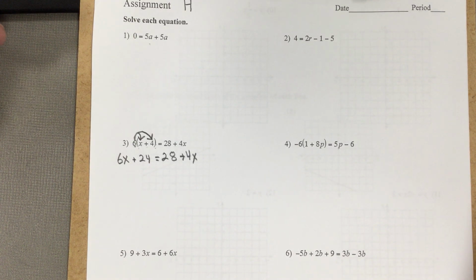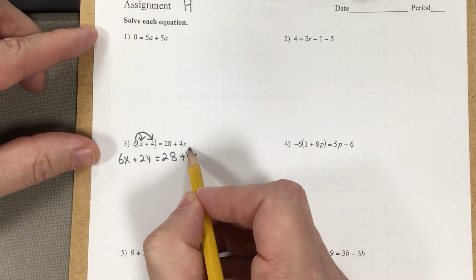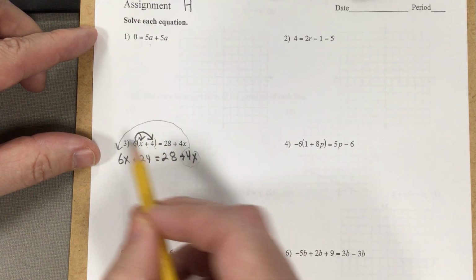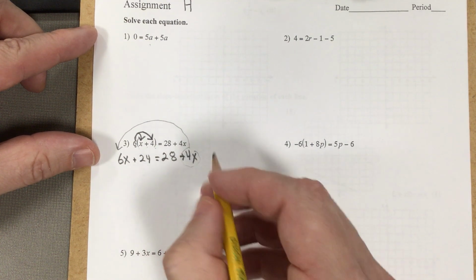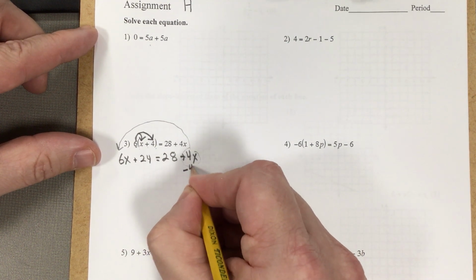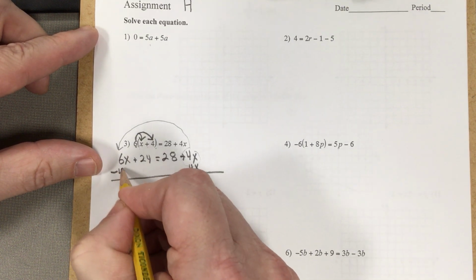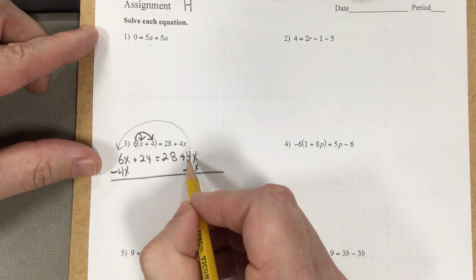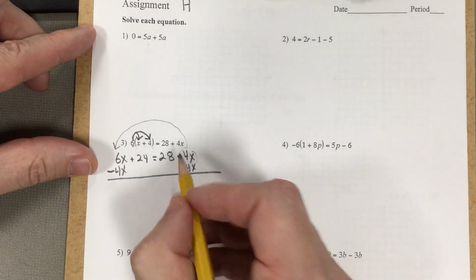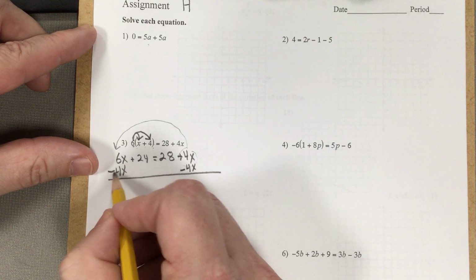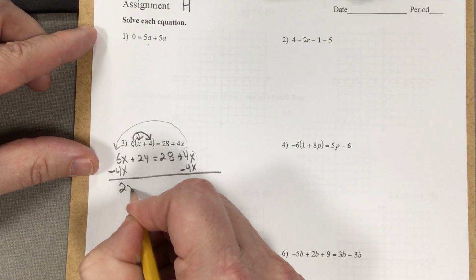So next thing you have to do is you're going to have to isolate the x. You want to get the x to one side. And what I'm going to do is I'm going to try and move this x over to this side. So in order to get rid of positive 4x, I'm going to subtract 4x from both sides. And so I'm going to subtract because I want to undo the plus 4x. So that cancels out, or that equals 0. What's 6x minus 4x? It said 2x.